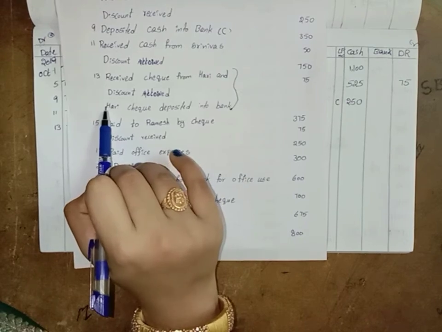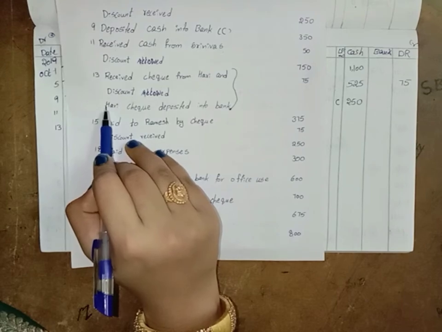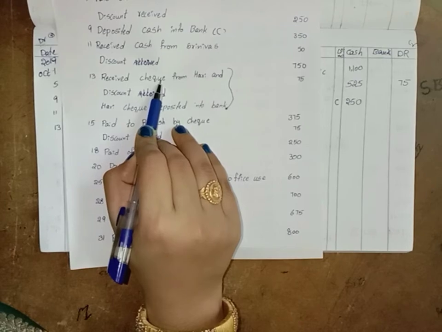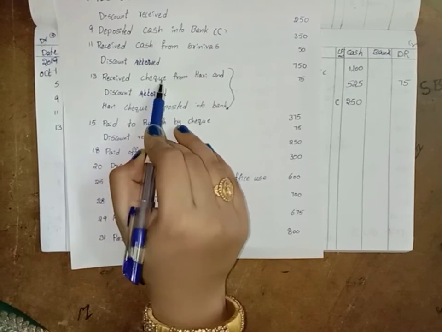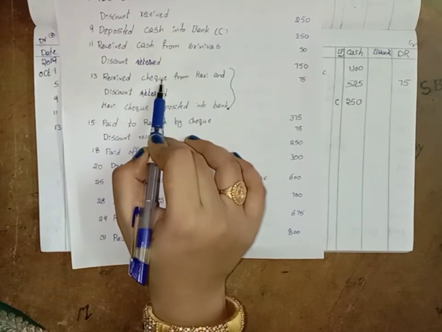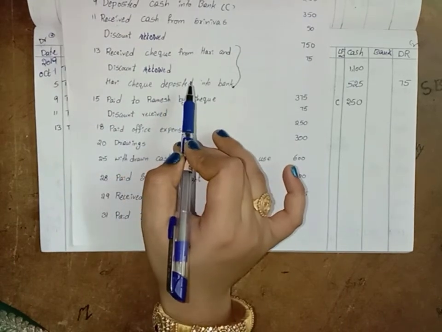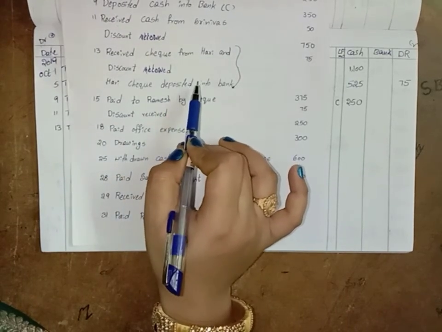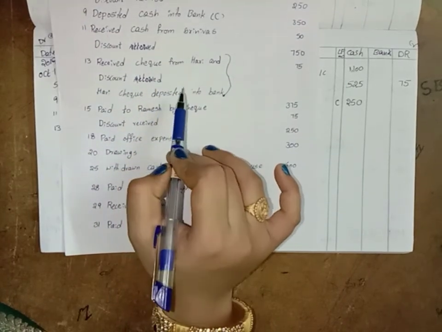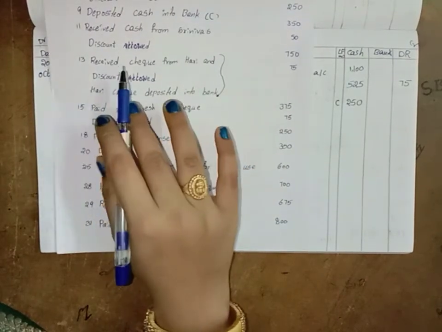If the check is not deposited on the same date, it is written in the cash column, because until the deposit of the check it is cash for that business. After the deposit, it would be in the bank column. But here the check is received and deposited on the same day, so this is not a contra entry.